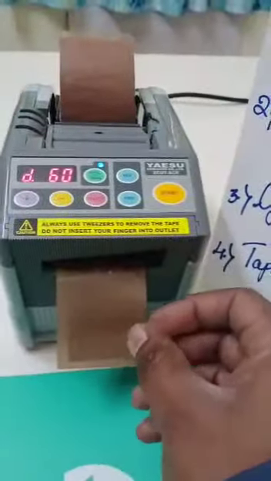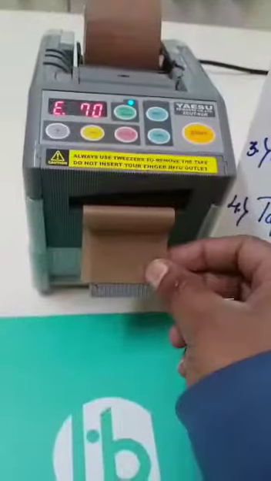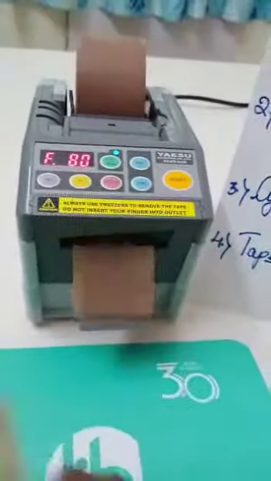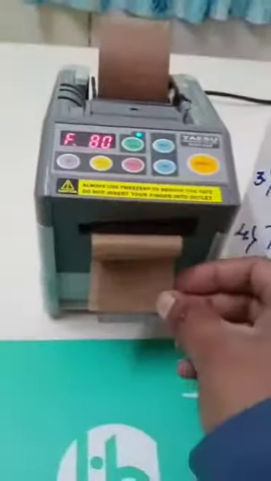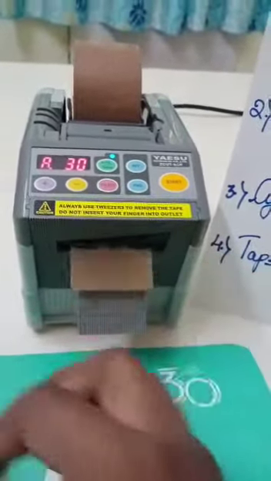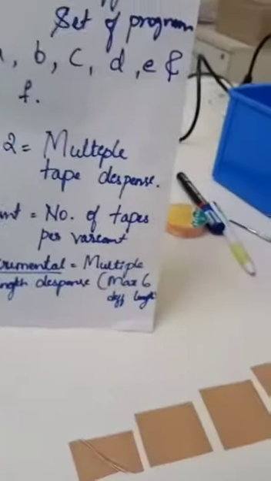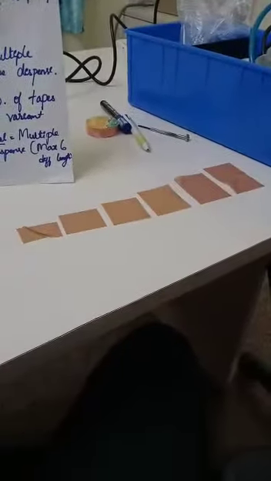So D is 60. E is 70. And this is the last option, the sixth one. So once after completion, it's going to jump back to A. So with this, you can have 6 different lengths.